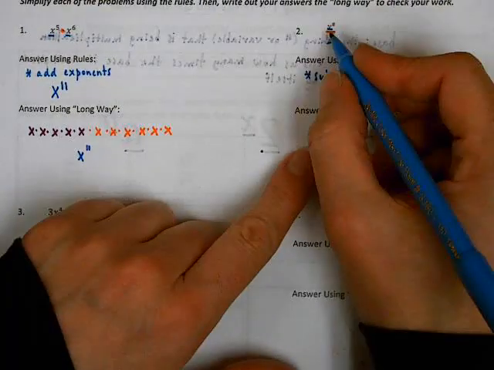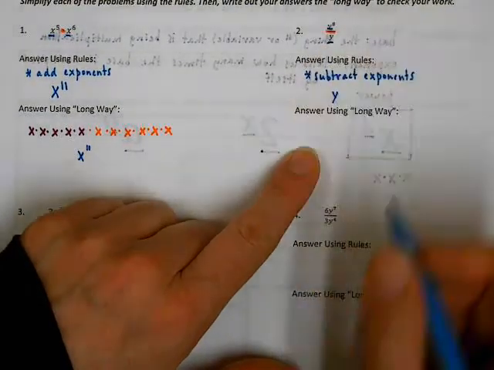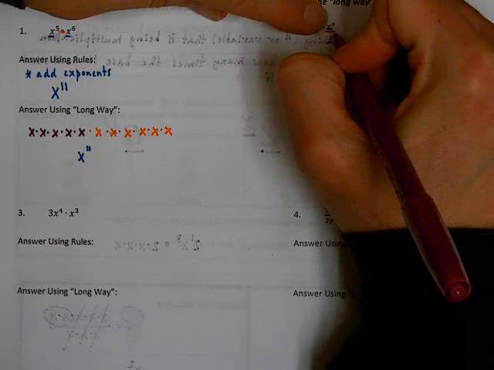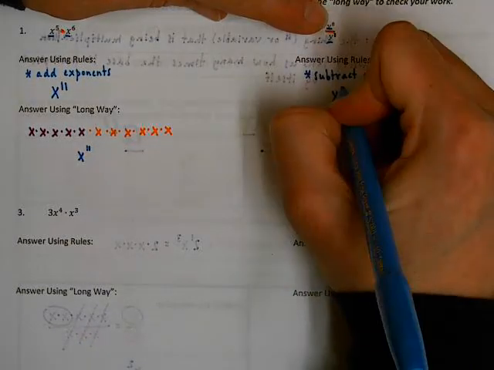So now my base is going to stay the same. Remember we said here the exponent is 8. Here we said if we don't see one, it's just an exponent of 1. So 8 minus 1 is going to give us 7. So we have y to the 7th power.